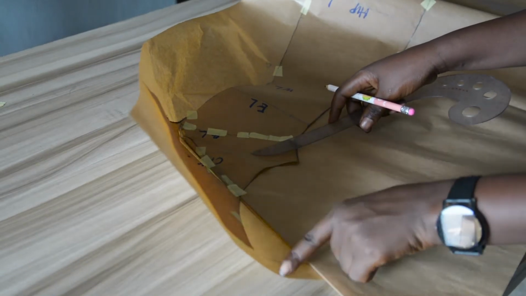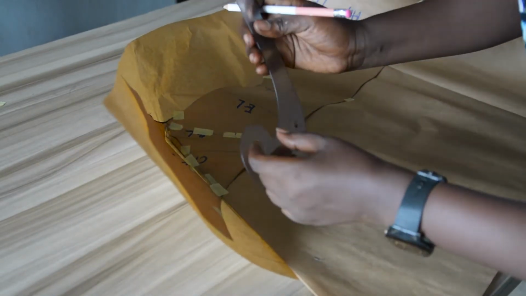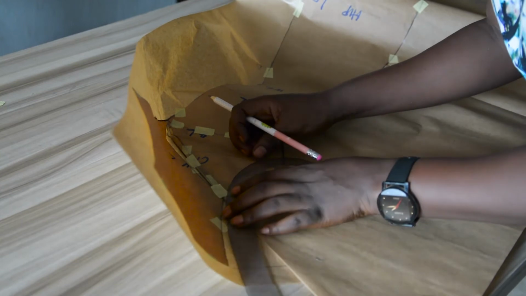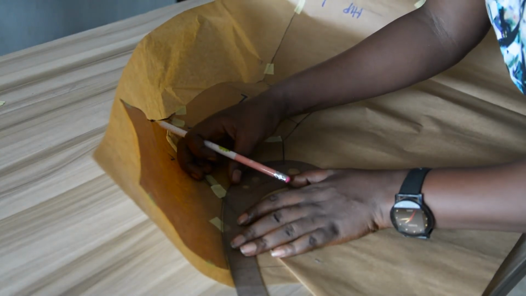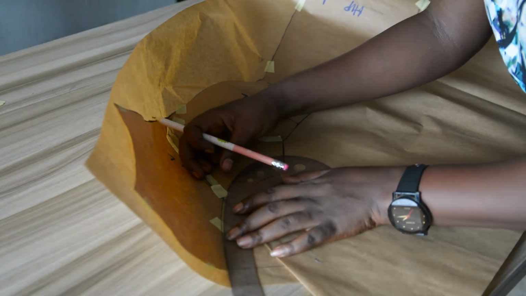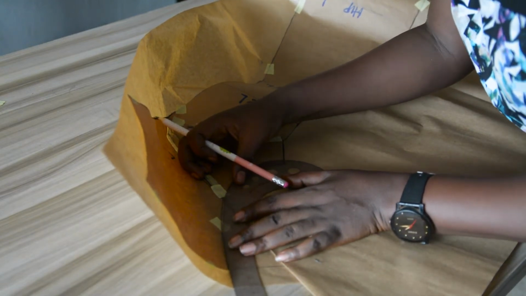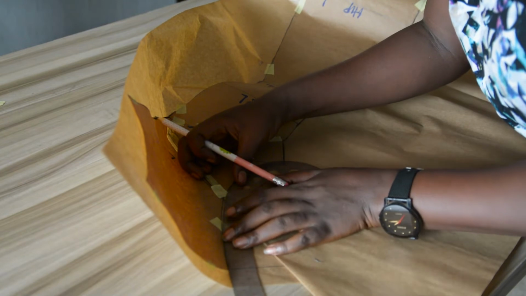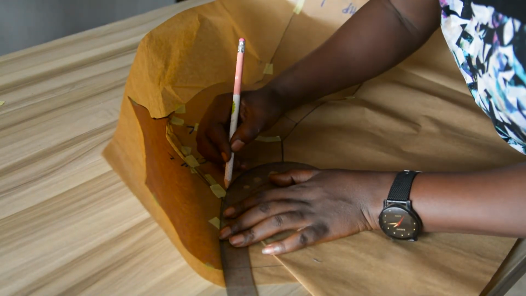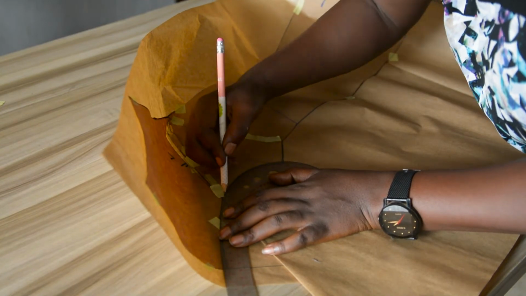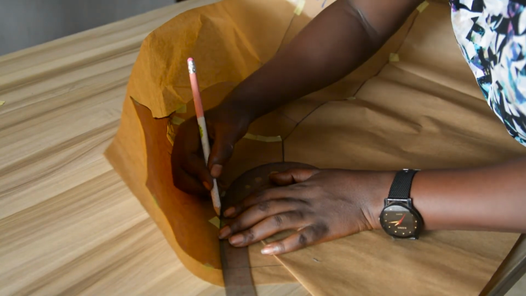Now I will be reconstructing the armhole. So immediately after reconstructing the armhole, I will add my seam allowance so that I will be able to open up the pattern. I have just a little broken point around the armhole.